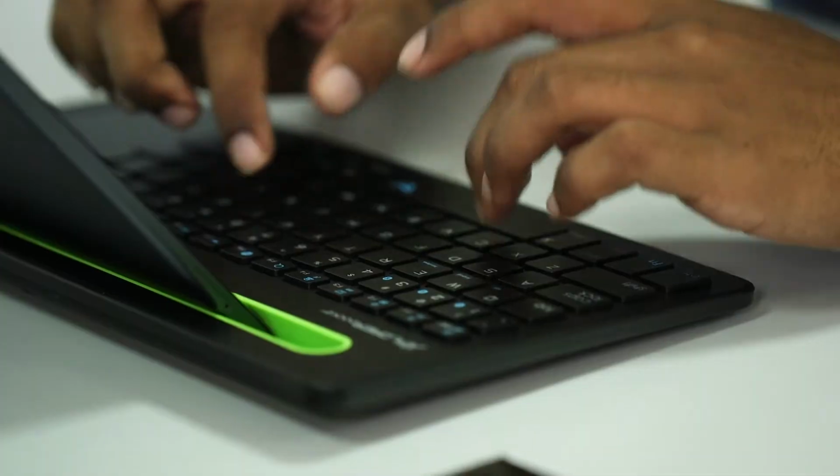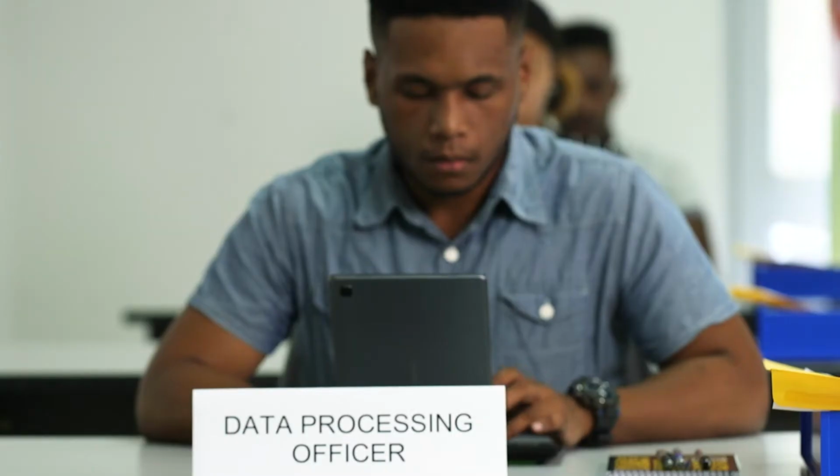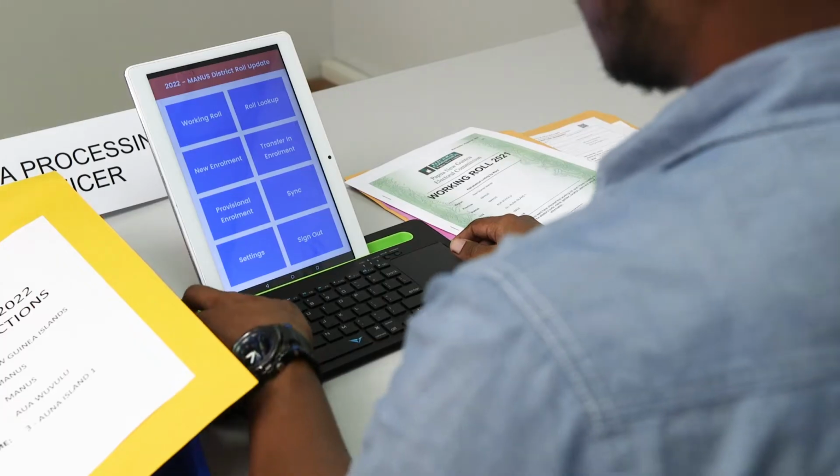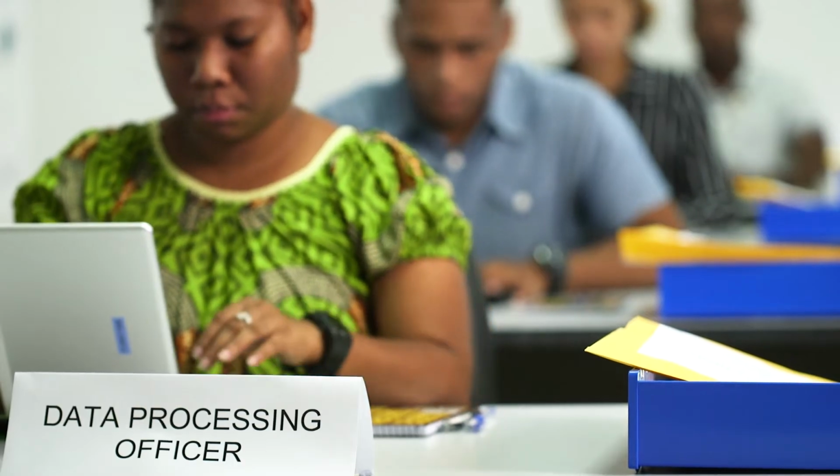In other words, through the working roll, updates are being made to the 2019 LLG roll in preparation for the 2022 national election. The purpose of this video is to show data processing officers how to enter data from the notated working rolls into the provincial application. This includes how to amend or correct the elector's details marked on the working roll.